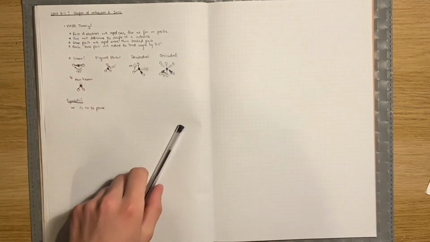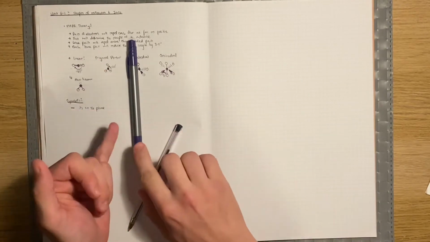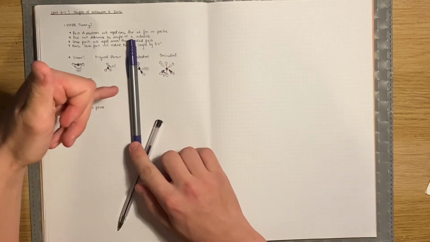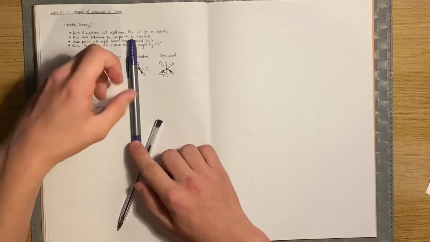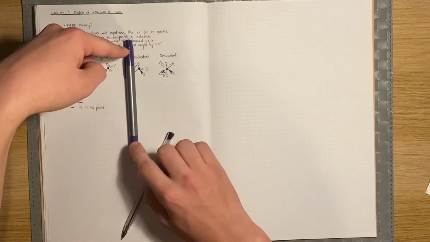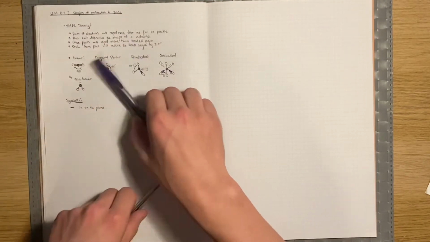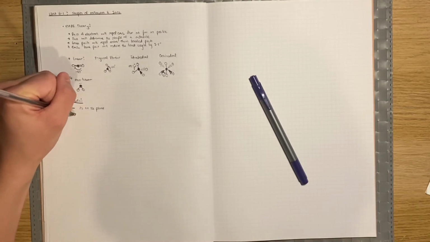So you can think of it as if this pen here is an atom, the position of the atom that's connected by a line is going to be on the same plane as the pen. So it's going to be here, if the central atom is there. The second one that we need to know is this one here.